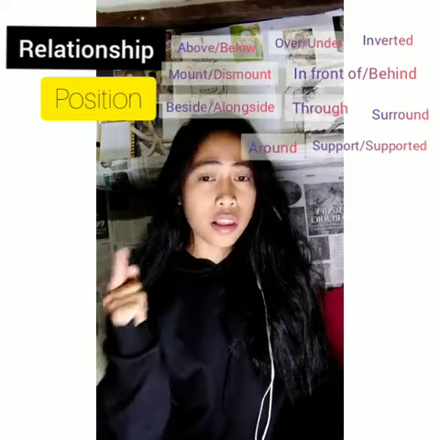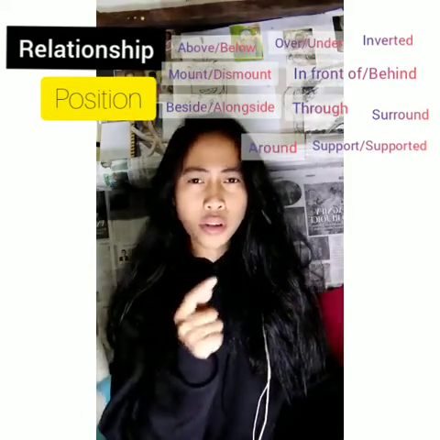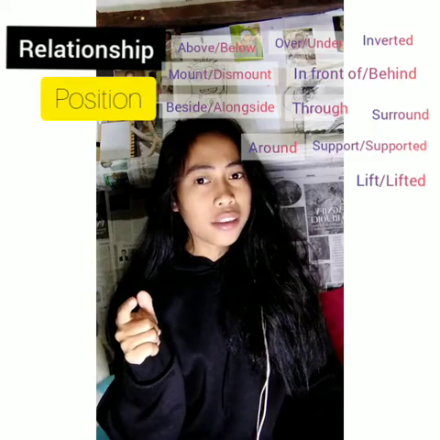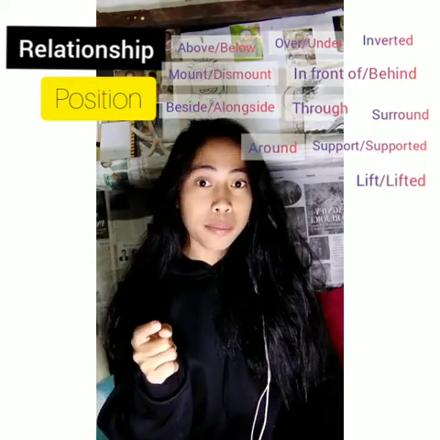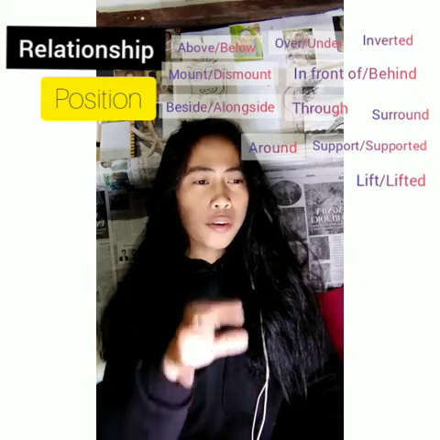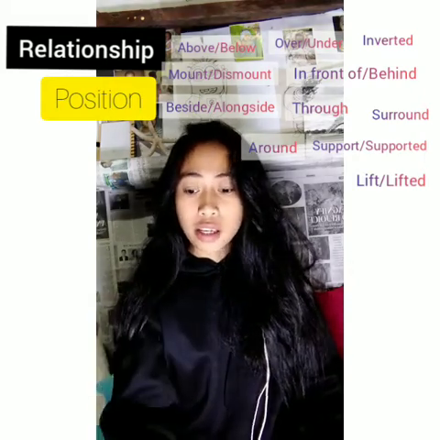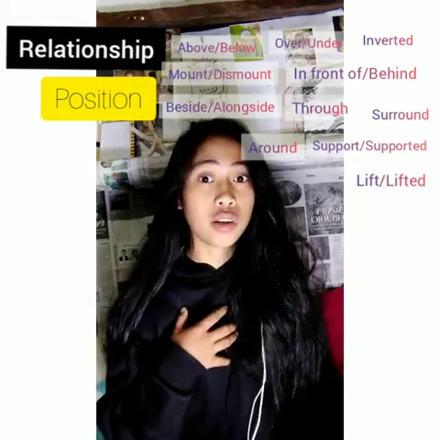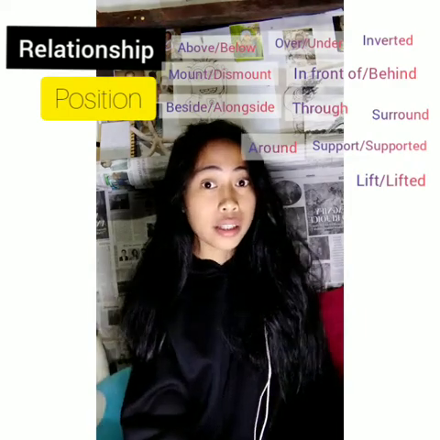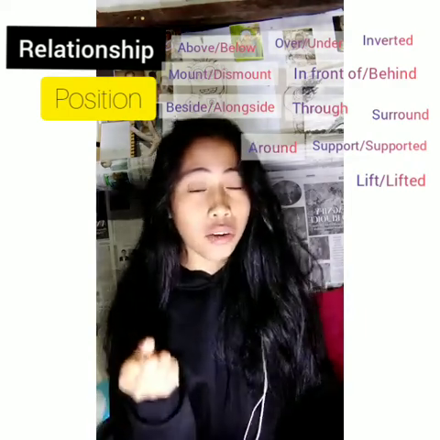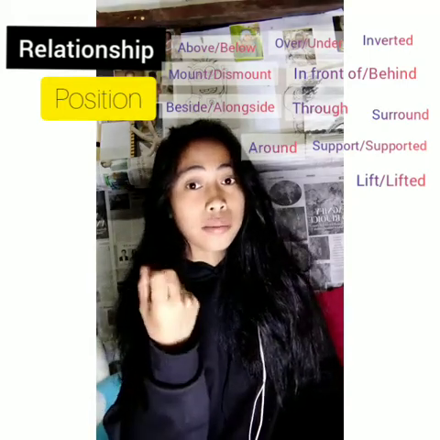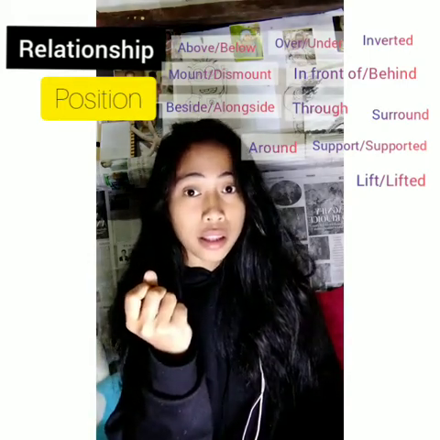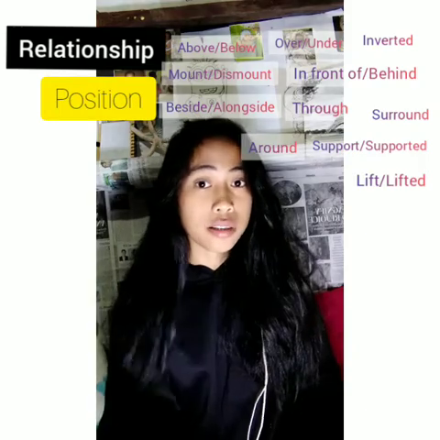Next is lift and lifted. Same lang siya sa support and supported. Kaso ang lift is pwede siyang gamitin for the objects. Like, for example, dumbbell. So, ang lift is yung tao. Kunwari ako, I hold the dumbbell, ako yung mag-aalsa, ako yung lift. Then, once na naalsa ko na yung dumbbell, bali, yung dumbbell ang lifted. Naalsa ko na siya, lifted, past tense.